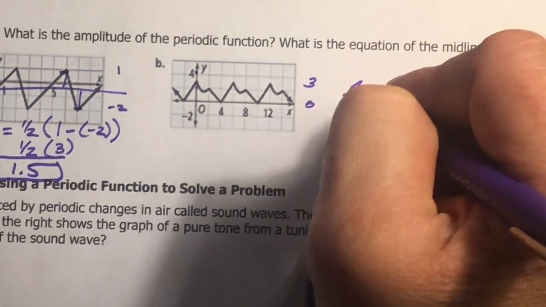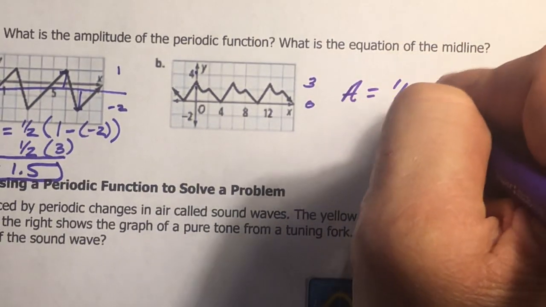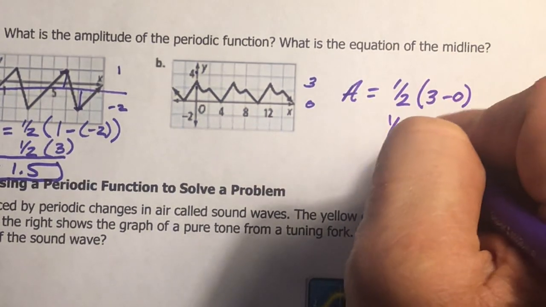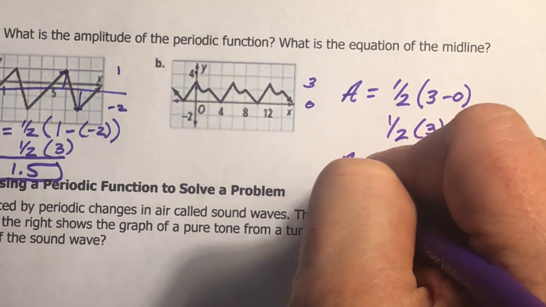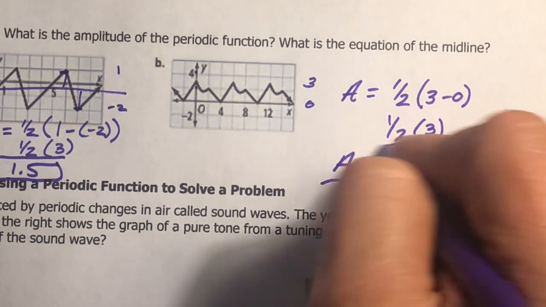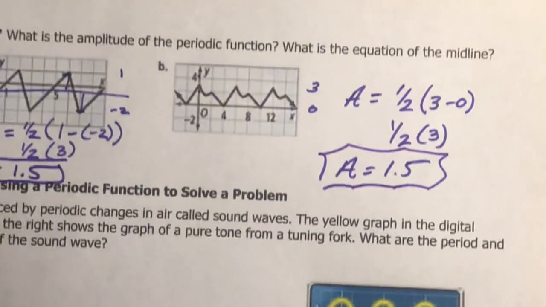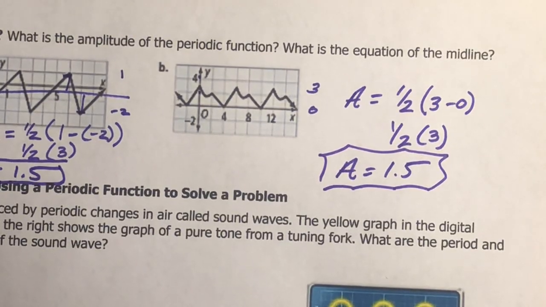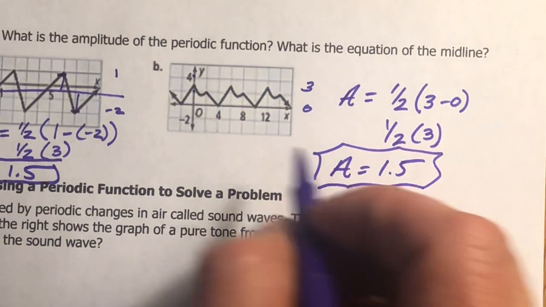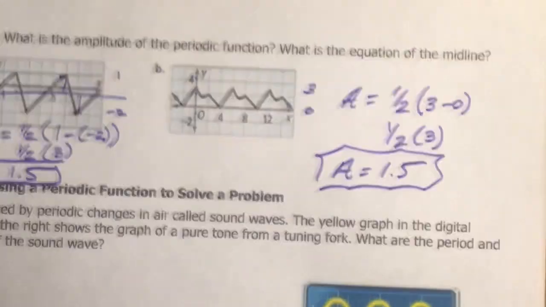So my amplitude is 1/2 times 3 minus 0, 1/2 times 3, which comes out just like the other one to 1.5. Again, guys, the amplitude is that distance from the midline all the way up.